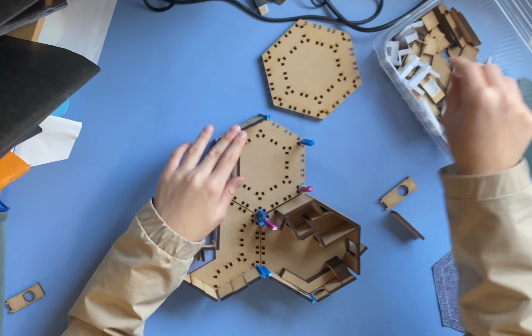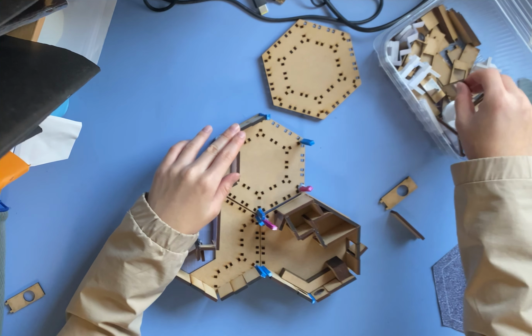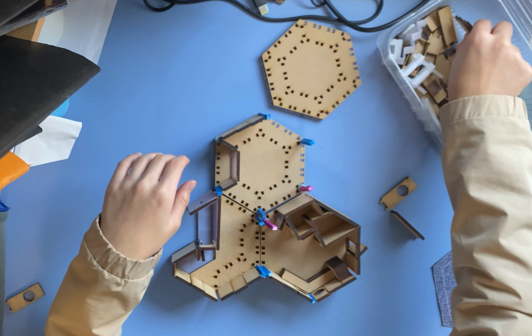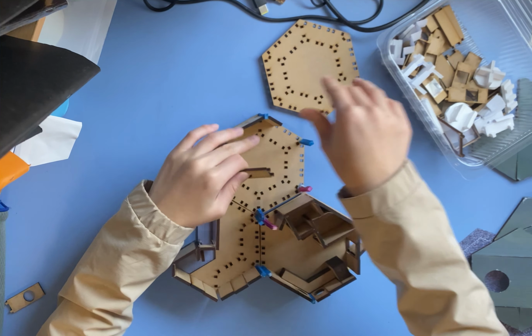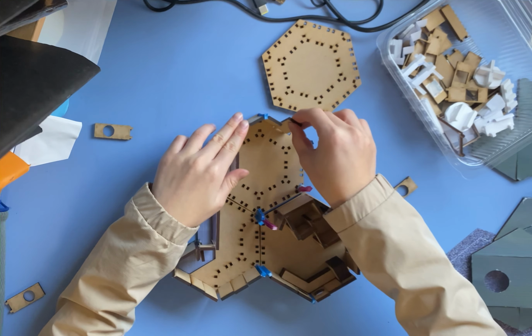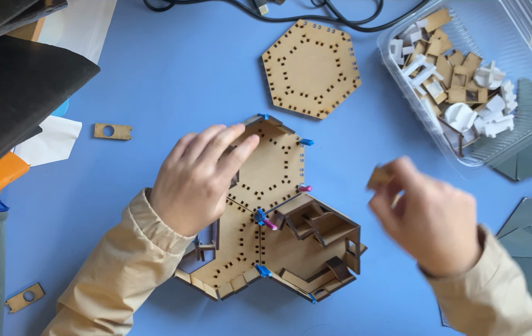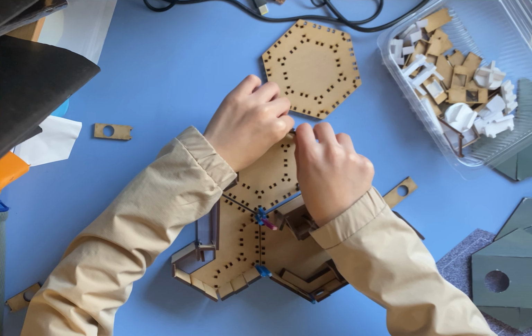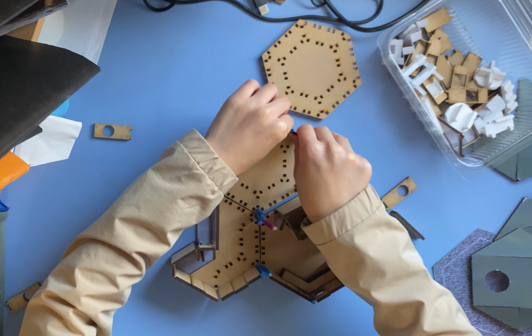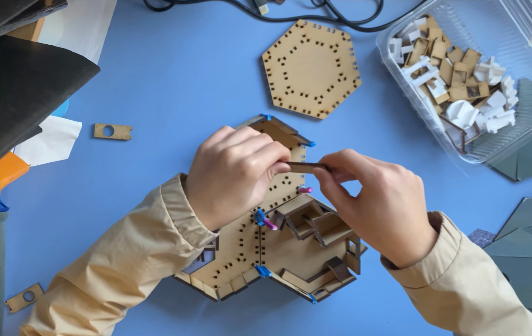These blue columns, these are load-bearing columns. These cannot be removed. The magenta columns, these are non-load-bearing columns. They can be removed and placed, however, on the corners of the components. So this here is a 3-tile house.